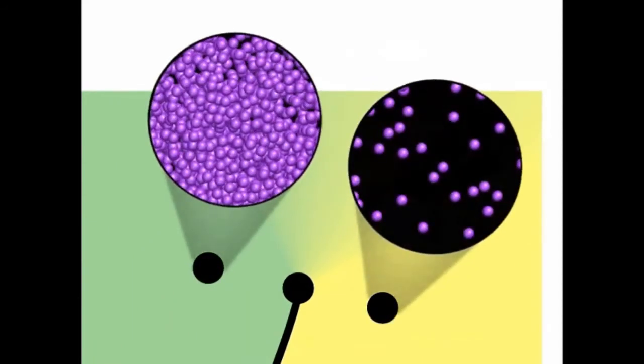At a nearby point in the gas region, the gas is under very high pressure, so the particles are reasonably close to each other. Thus, the density of the gas is relatively high. At a nearby point in the liquid region, the liquid is at a very high temperature, so the particles are beginning to separate from each other. Thus, the density of the liquid is relatively low.